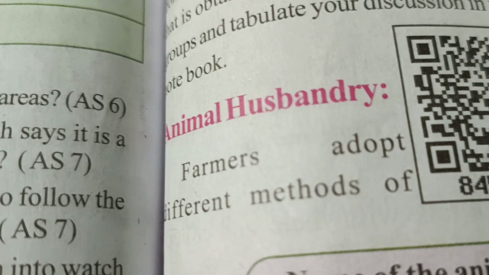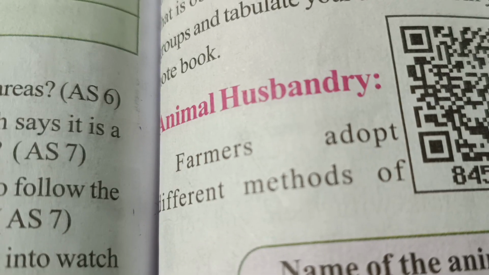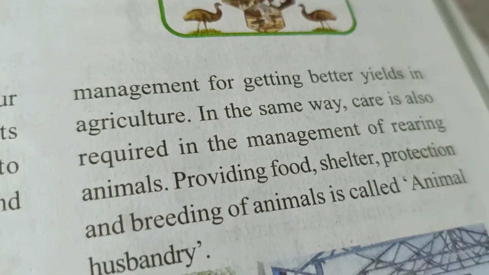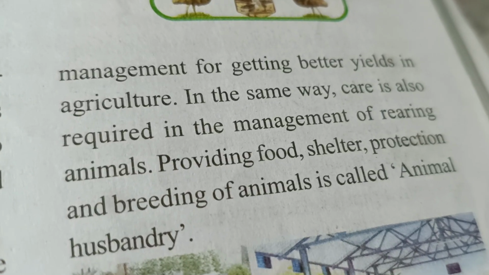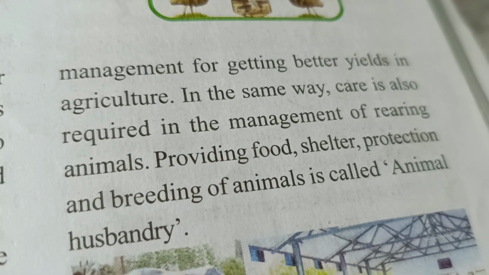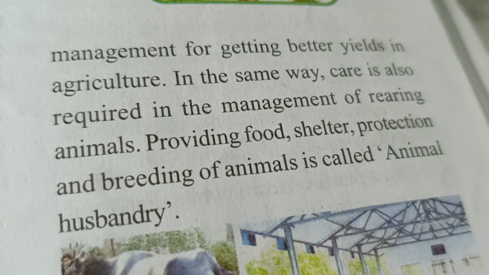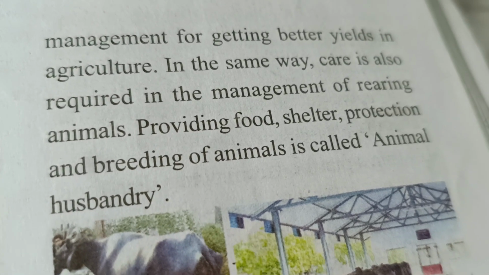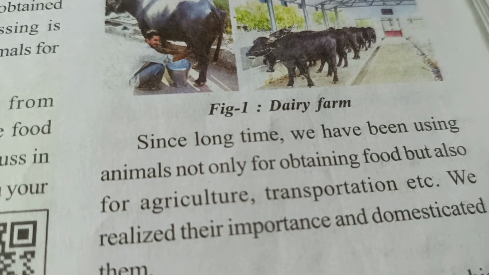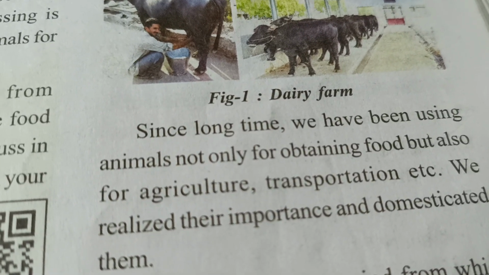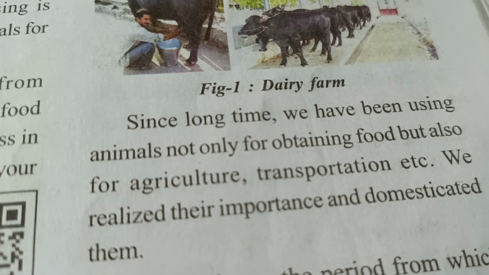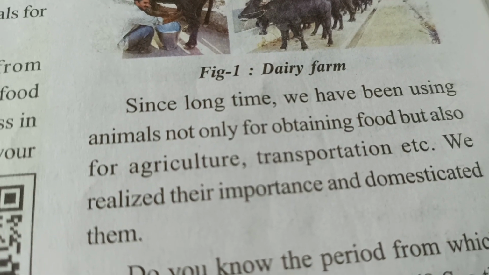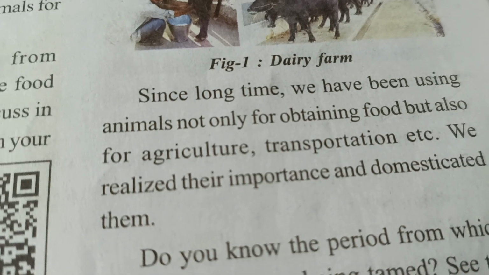Animal husbandry. Farmers adopt different methods of management for getting better yields in agriculture. In the same way, care is also required in the management of rearing animals. Providing food, shelter, protection, and breeding of animals is called animal husbandry. Since a long time, we have been using animals not only for obtaining food but also for agriculture, transportation, etc. We realized their importance and domesticated them.